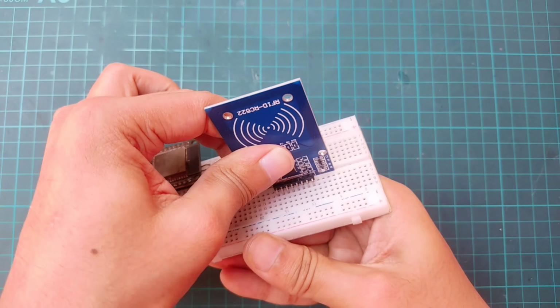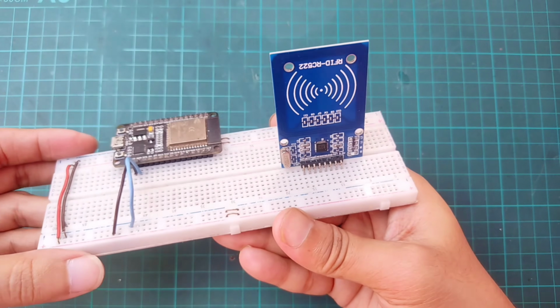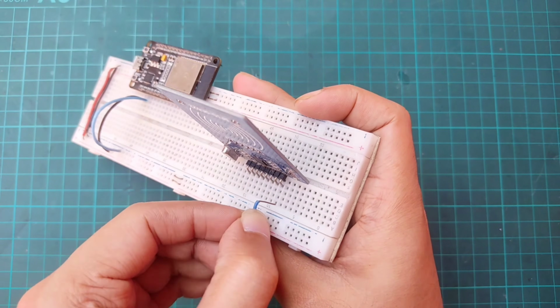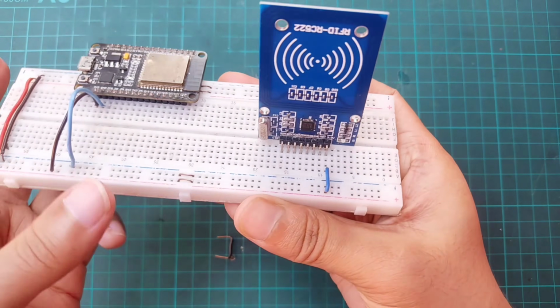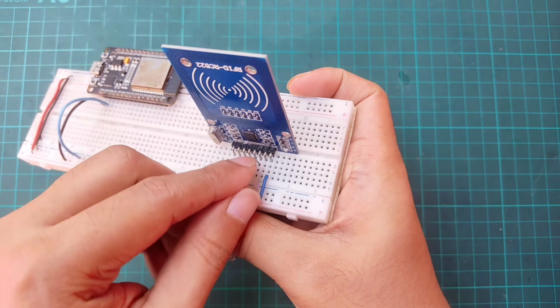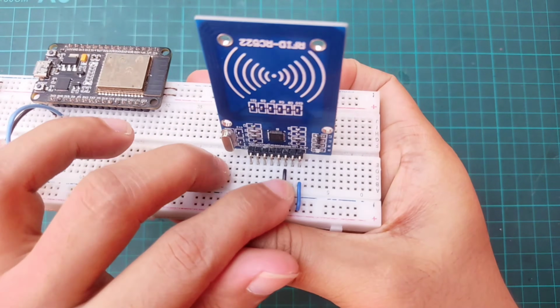Then placing the RFID card reader in the breadboard. Then connect 3.3 volt of RFID card with breadboard positive terminal, and ground of the RFID card with the breadboard negative terminal.